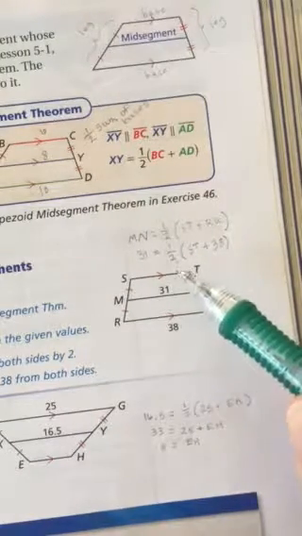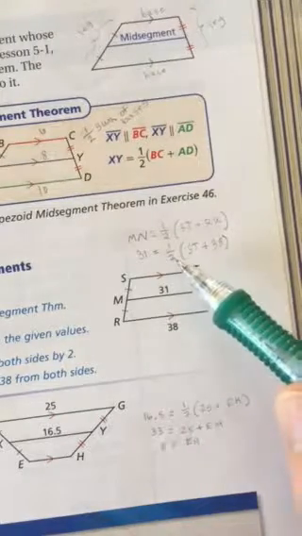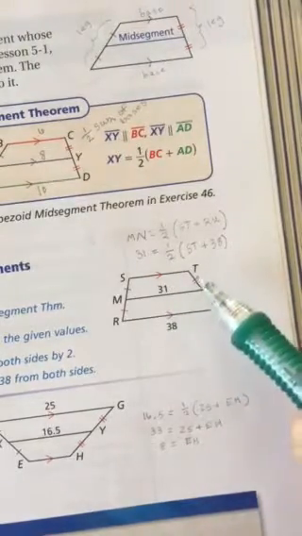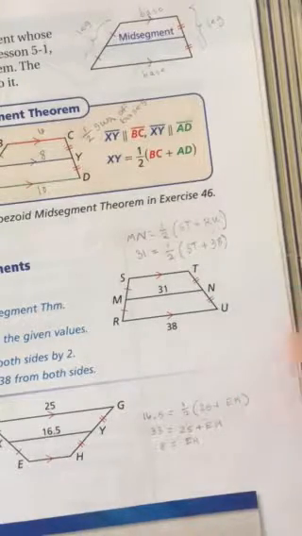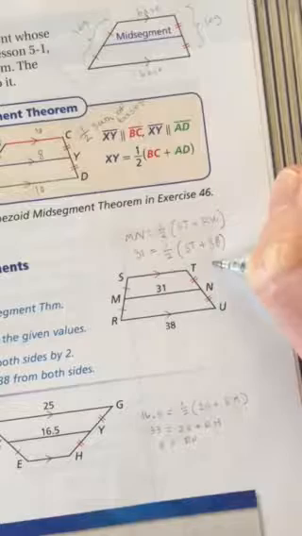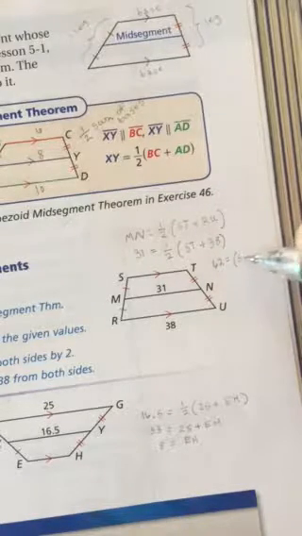When dividing fractions, don't ask why, flip that sucker and multiply. So we are going to multiply by the reciprocal instead of dividing by 1/2. So we're just going to flip it, multiply both sides of the problem by 2, and we'll end up with 62 on the left, and on the right, we will just have ST plus 38.